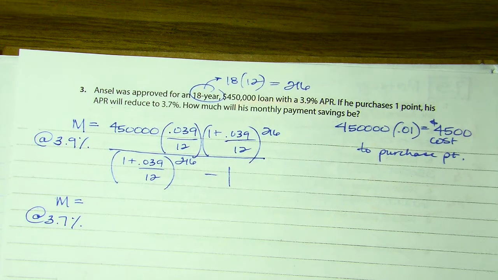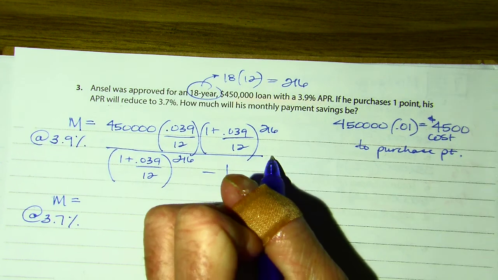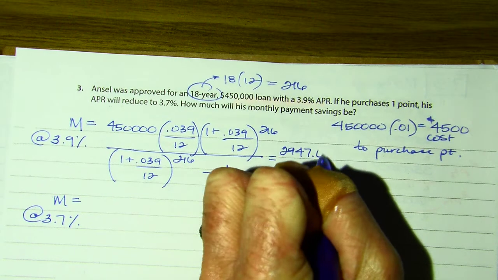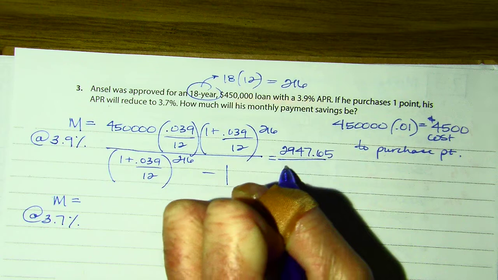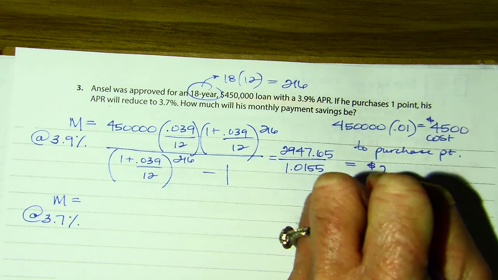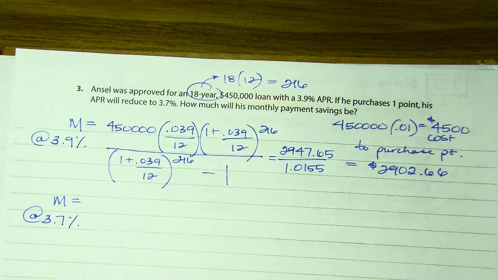So I'm going to enter each of these. I did this in the last section and the section before that. And so I'm simply just going to enter what I got with my calculator. So I got $29.47 and 65 cents divided by 1.0155. So I got a monthly payment of $2902.66. Okay.